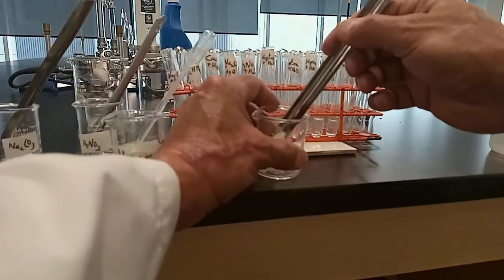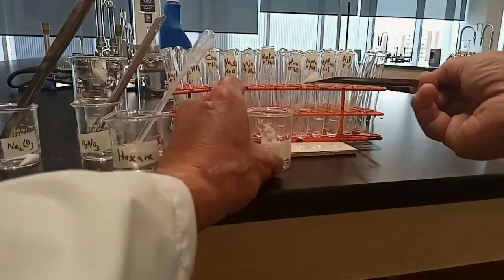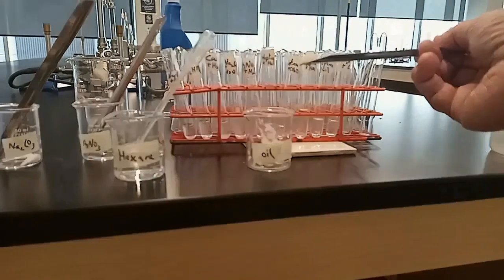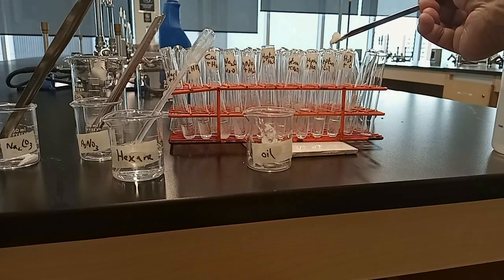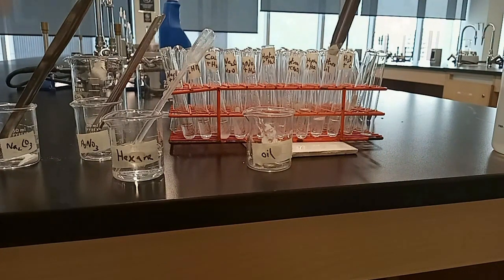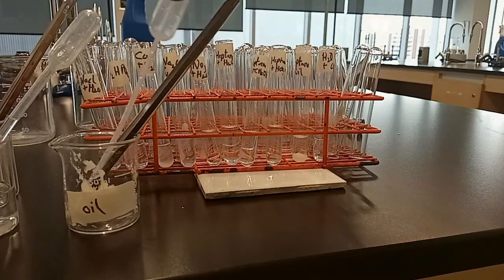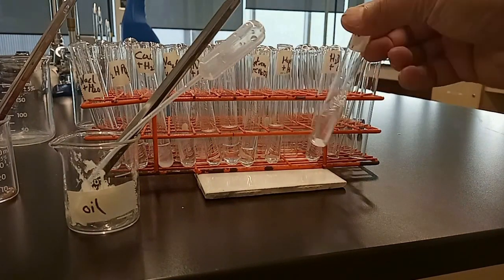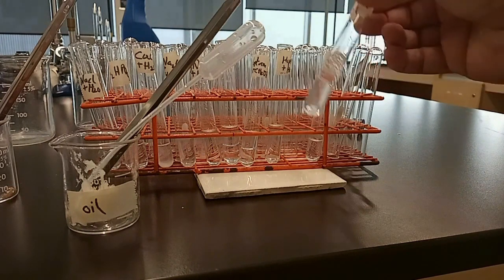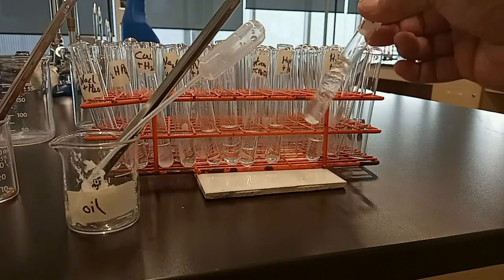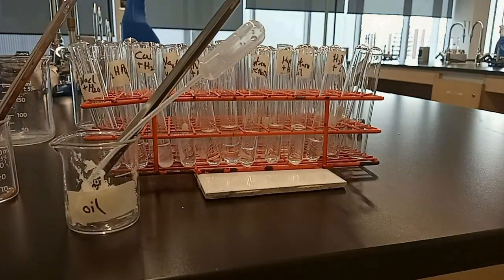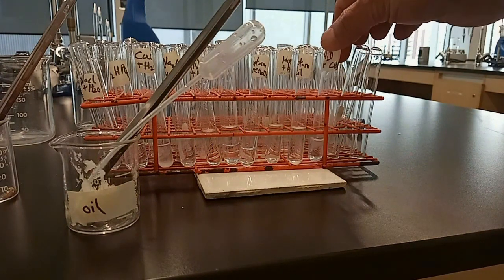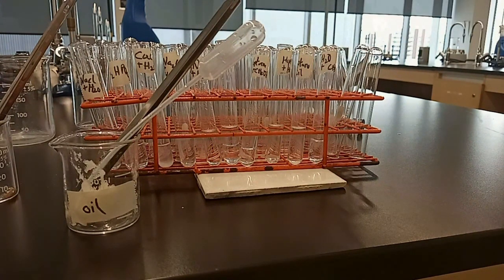Using Crisco in the fourth test tube containing heptane, the fat has gone into solution and hence is considered soluble in heptane. Lastly, in the fifth test tube, add methanol to water.